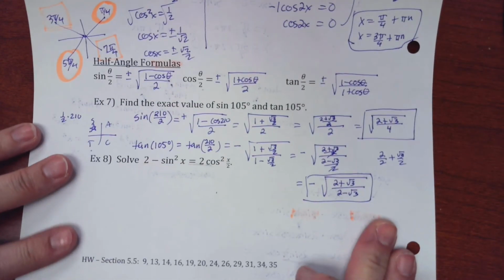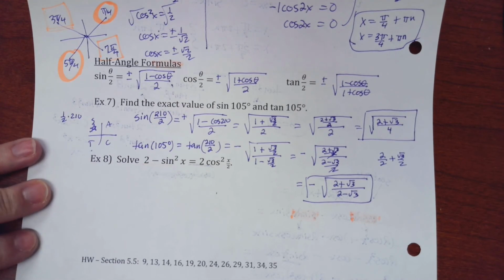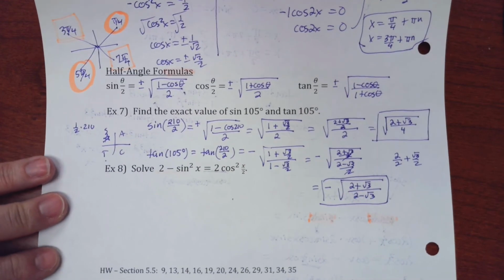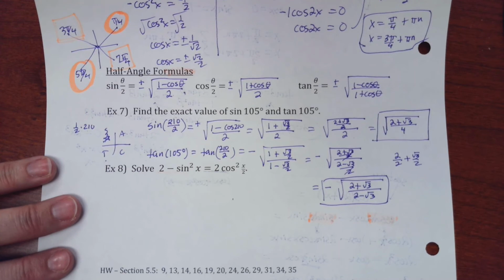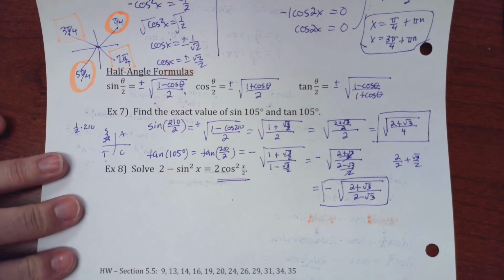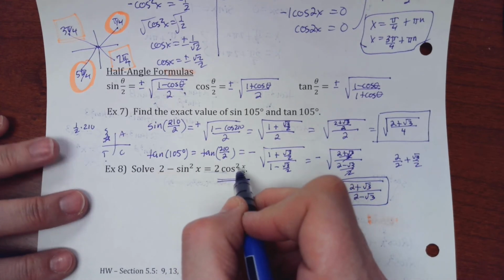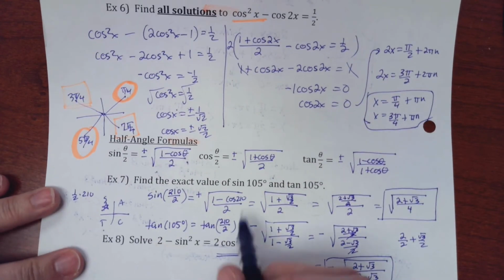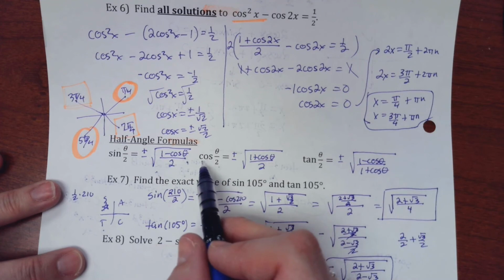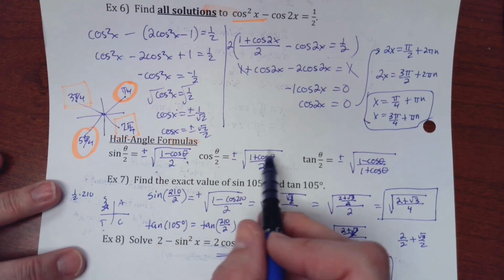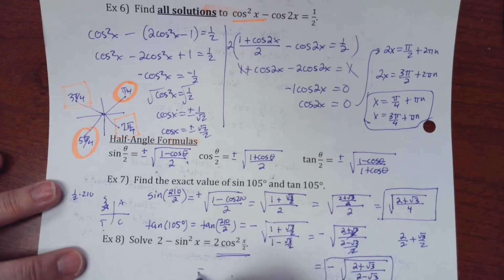Alright, sorry. Okay, last one. We're going to solve here. So, again, you can hopefully get the idea that this is what I'm going to be replacing here. So let's do it. And notice that it's squared. So, it's this formula, but it's being squared. So my radical is going to disappear. So we'll write that out.